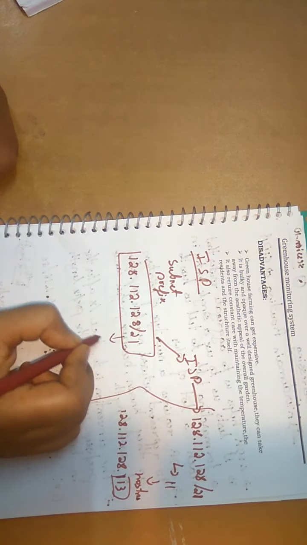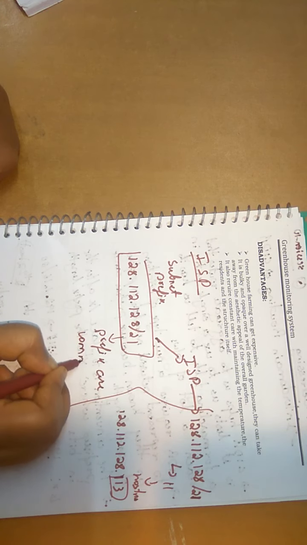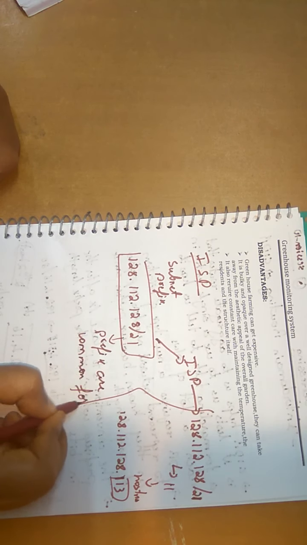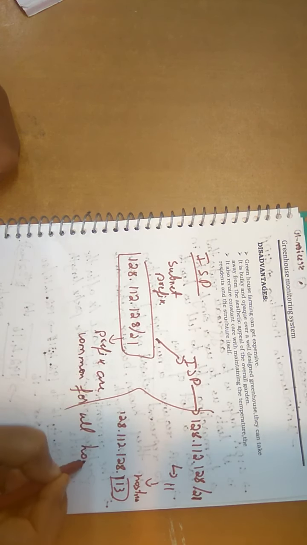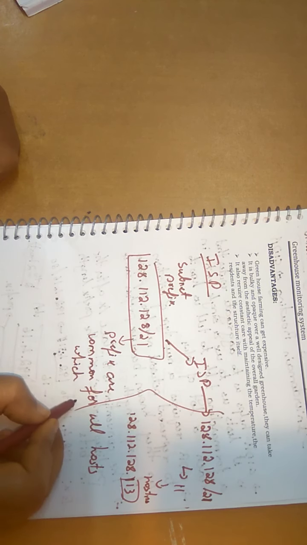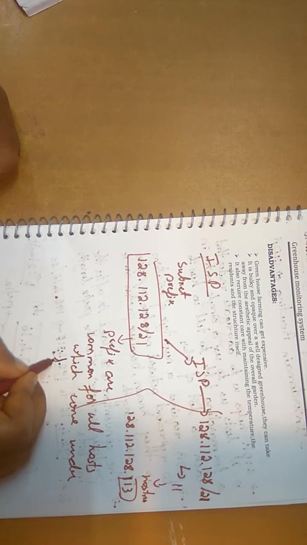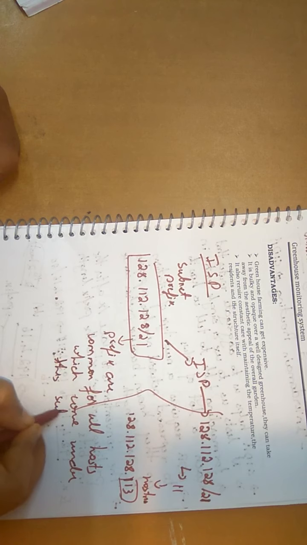These prefixes are common for all hosts which come under this network, which come under this subnet. I hope this point will be understood. Okay, this is a very simple topic. They will ask a 4 to 5 marks question.